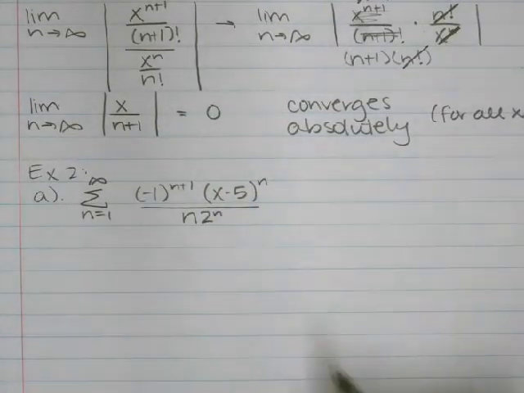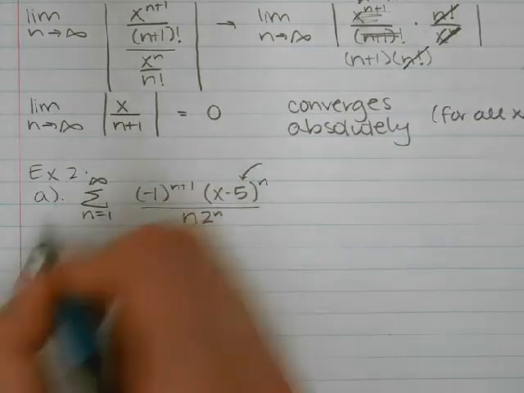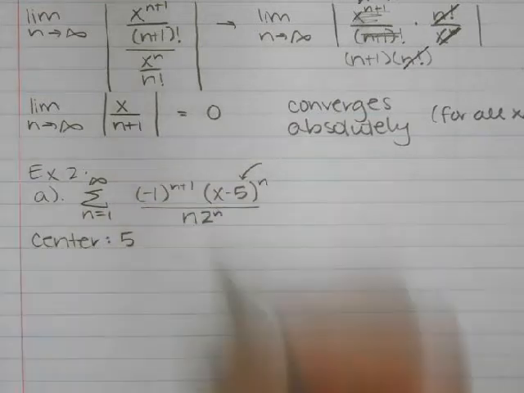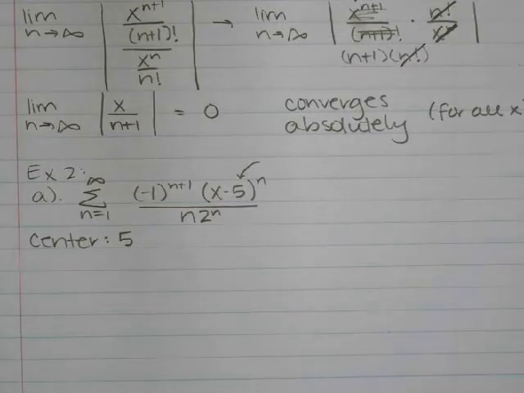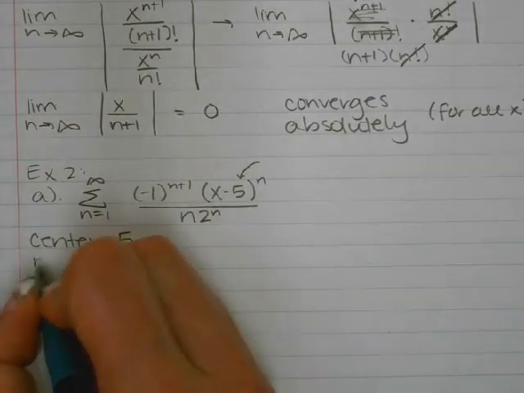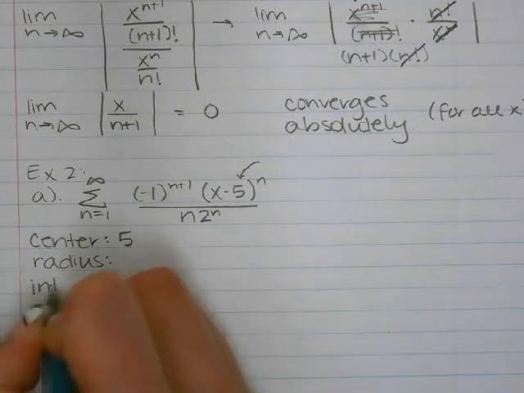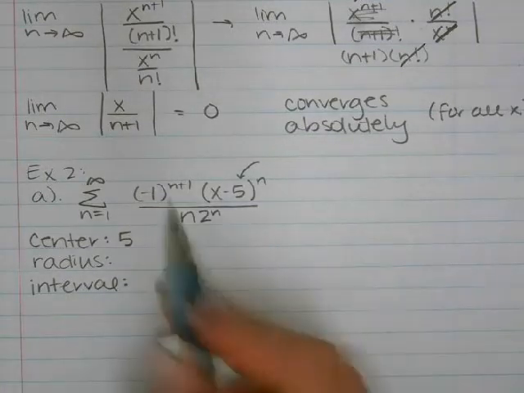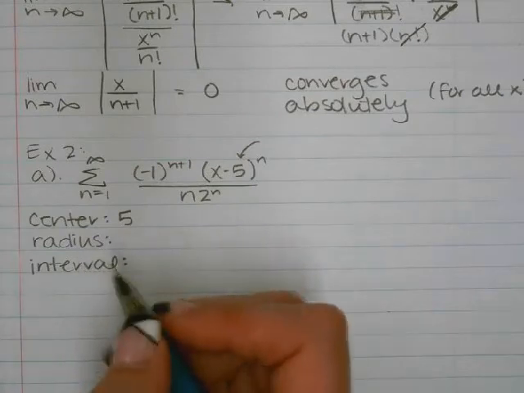So if you look, you can see what the center is. It's 5 right there, so the center is 5, so you can always see it. It's whatever is being subtracted from the x in the parentheses. And then we're going to be finding the radius, we're going to be finding the interval. So again, this is pretty well set up for the ratio test. So I'm going to go ahead and do that.